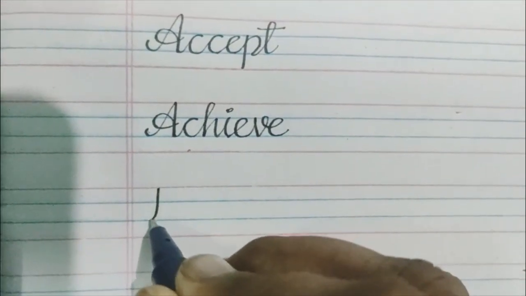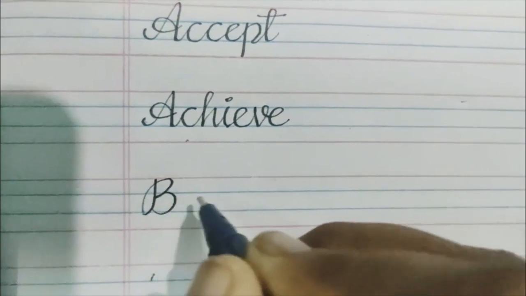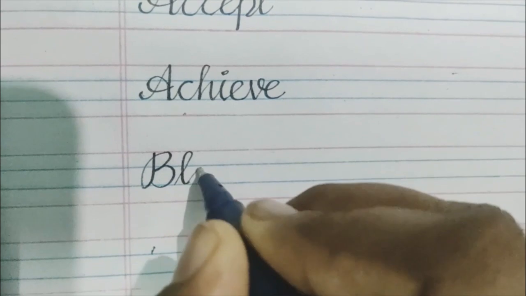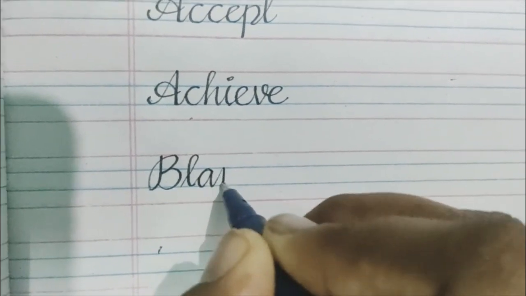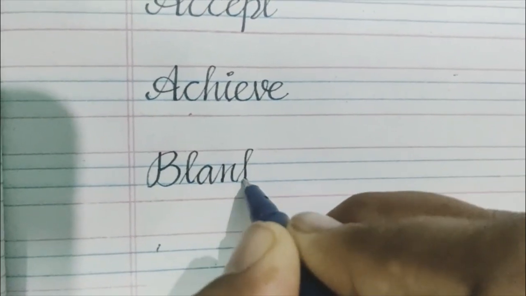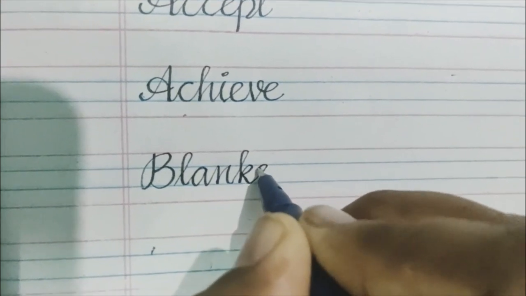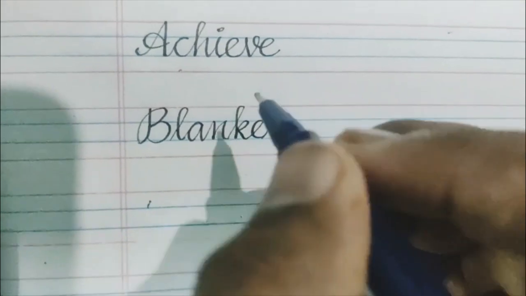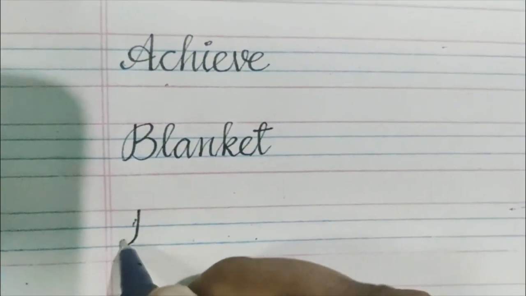The first word is blanket. L, A, N, K, E, T, blanket. Next word is bundle.